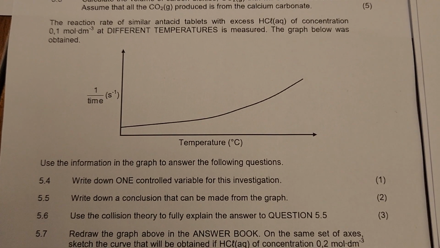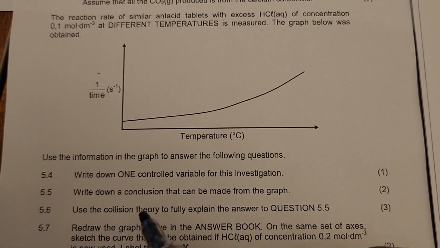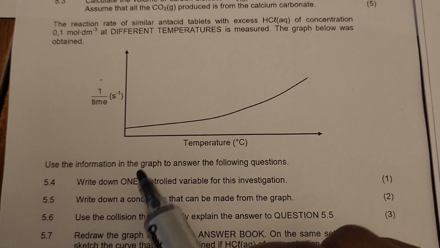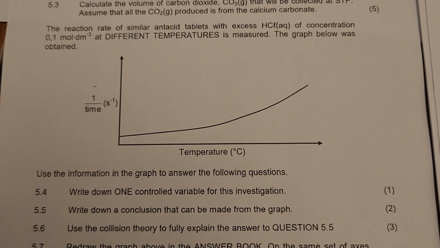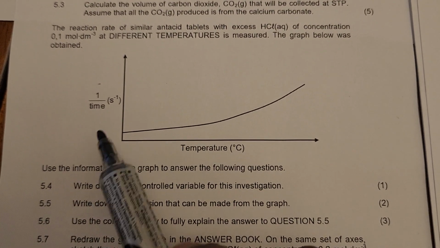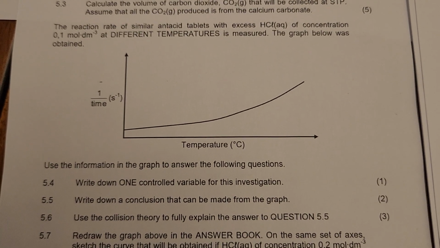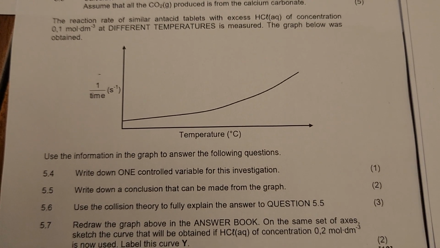You can see, don't forget that 1/time is the reaction rate. So then we've got temperature against the rate, because in this section of reaction rates, remember, there's only one dependent variable, that's the reaction rate, and all the other factors will be independent variables. Use the information in the graph to answer the following questions.